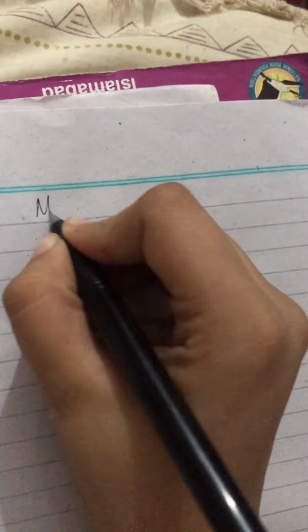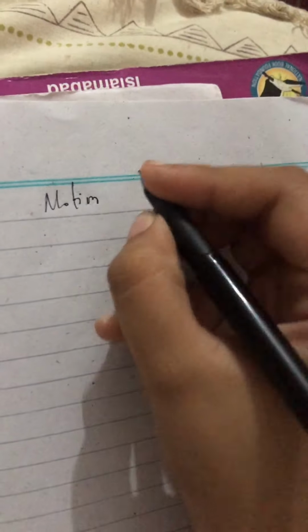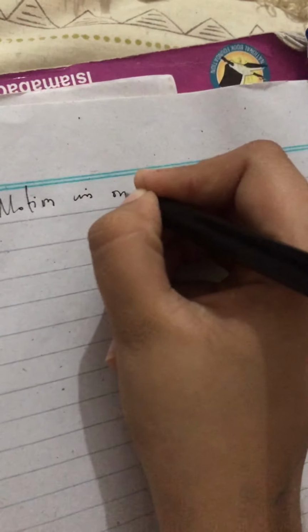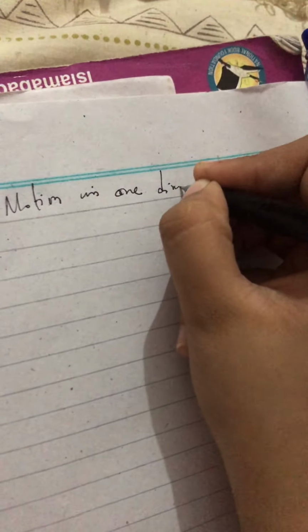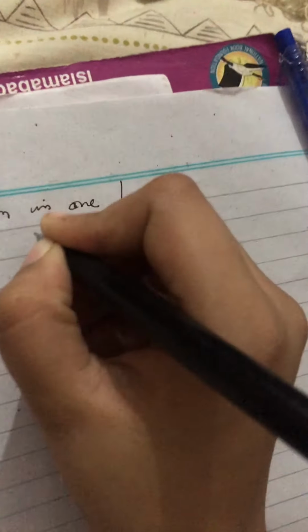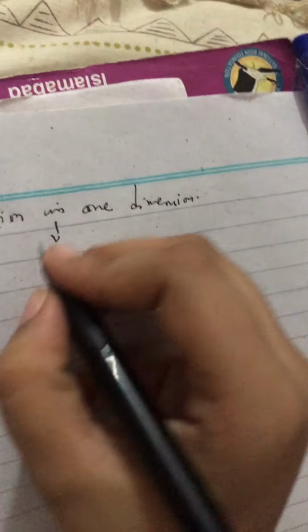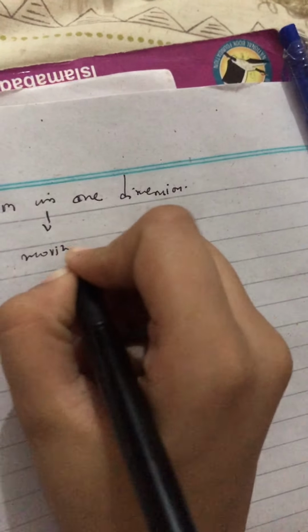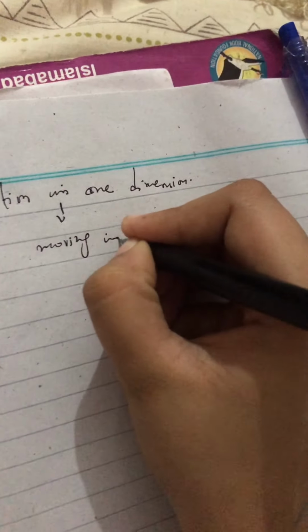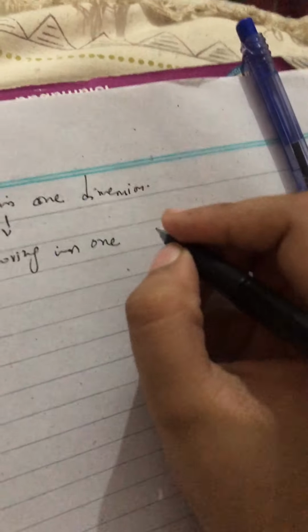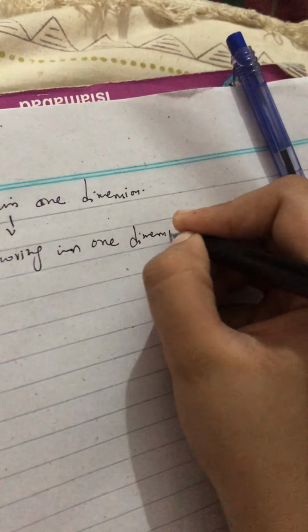So first of all, we are having what is motion in one dimension. Motion is basically a moving body in one dimension.